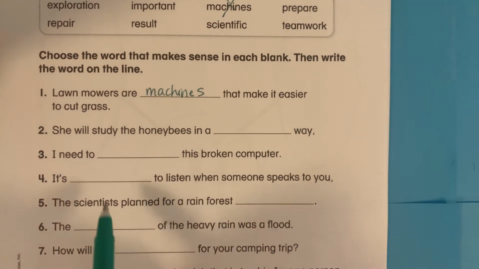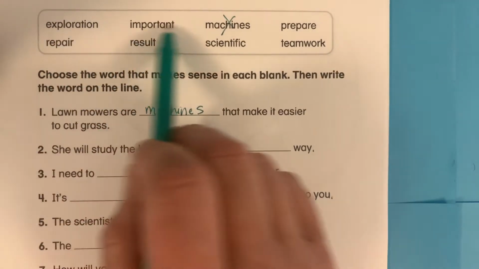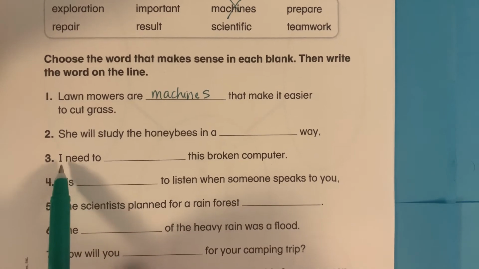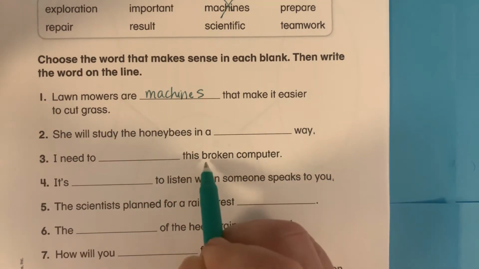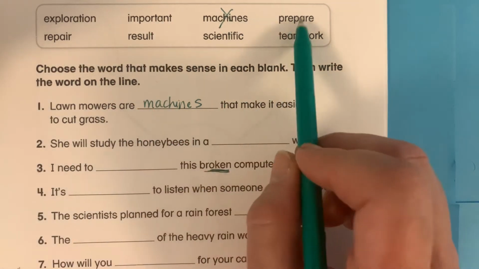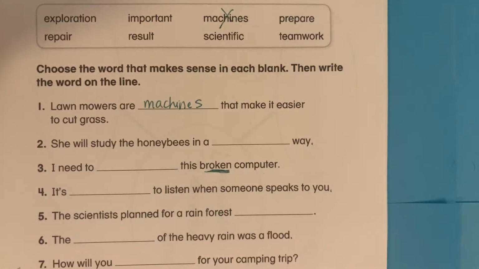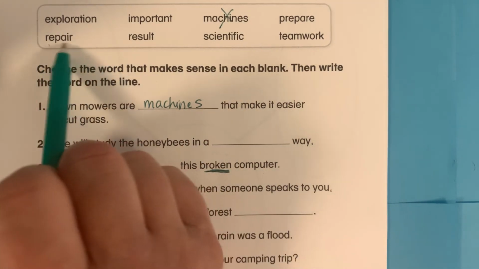If you're not sure, go on and finish and then go back, because you'll be crossing out others as you go, others that might be easier for you. Number 3, I need to blank this broken computer. So if it's broken, that's your context clue. So exploration, important, prepare. You could say, I need to prepare this computer, but not usually a broken one. A broken one makes sense with the word repair.